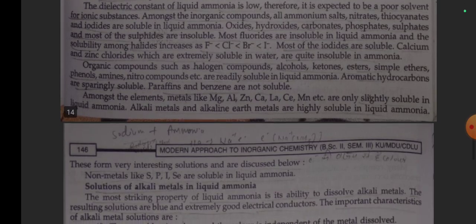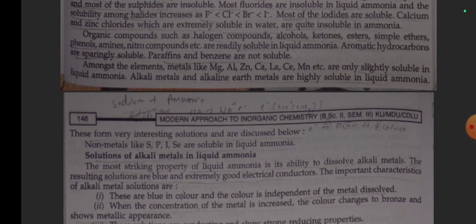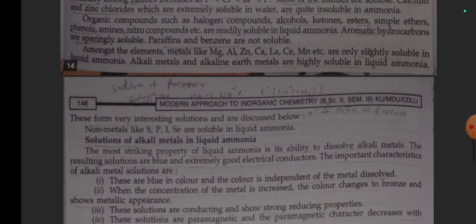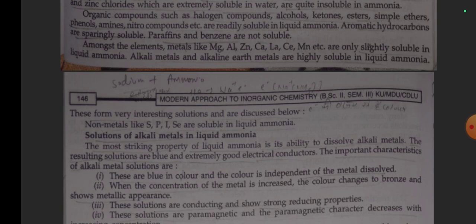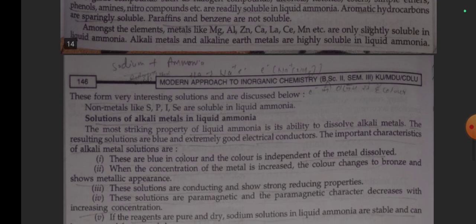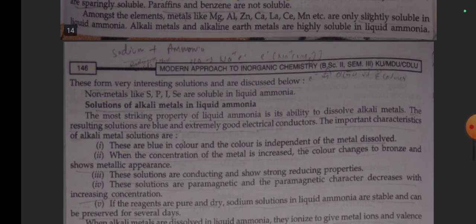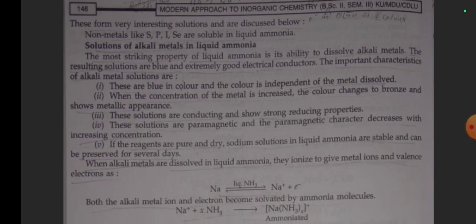Most of the iodides are soluble. Calcium and zinc chlorides, which are extremely soluble in water, are quite insoluble in ammonia. Organic compounds such as halogen compounds, alcohols, ketones, esters, simple ethers, phenols, amines, nitro compounds, etc. are readily soluble in liquid ammonia. Aromatic hydrocarbons are sparingly soluble. Paraffins and benzenes are not soluble. Amongst the elements, metals like Mg, Al, Zn, Ca, La, Ce, Mn, etc. are only slightly soluble in liquid ammonia. Alkali metals and alkaline earth metals are highly soluble in liquid ammonia. These form very interesting solutions and are discussed below. Non-metals like S, Se are soluble in liquid ammonia.